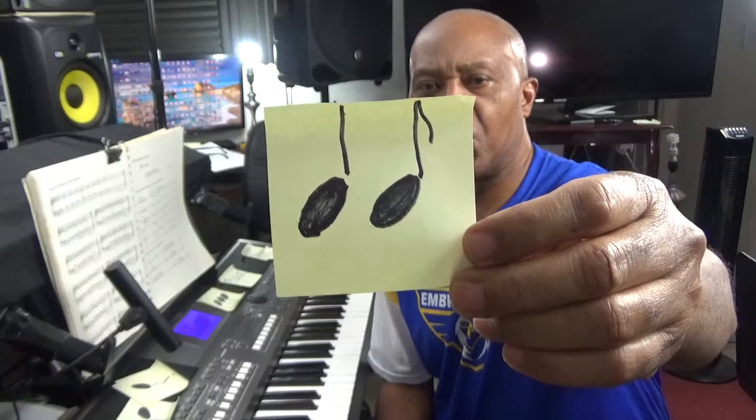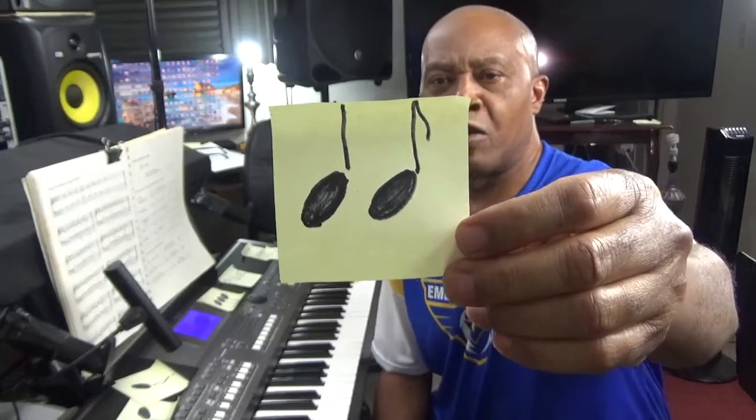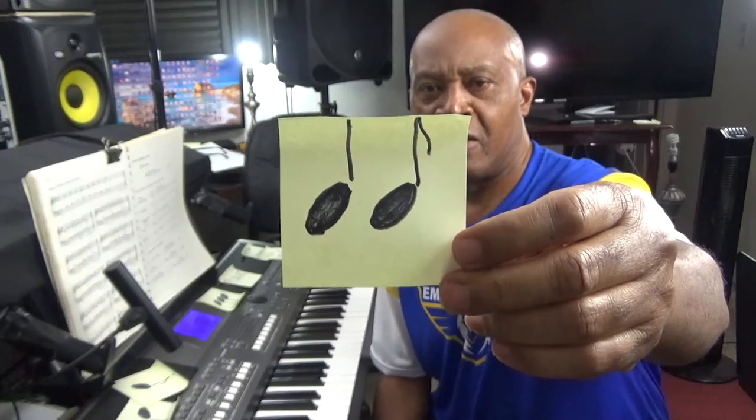The quarter note takes 2 counts, and then the eighth note takes 1 count. When you say 1, 2, 3, 1, 2, 3, 1, 2, 3, when you say 1, 2, you're still on the quarter note. Then when you get to the eighth note, you count your 3.